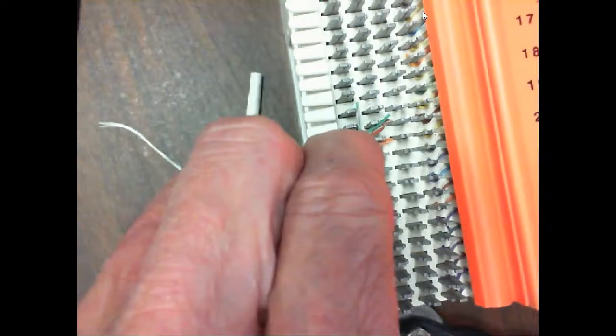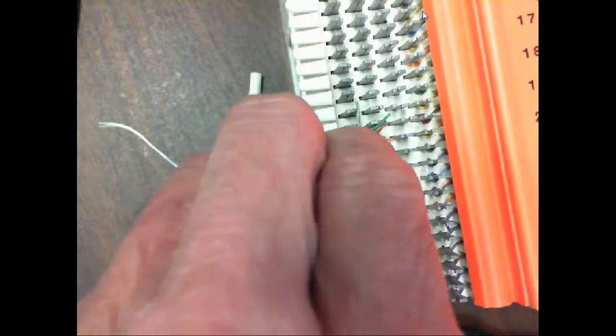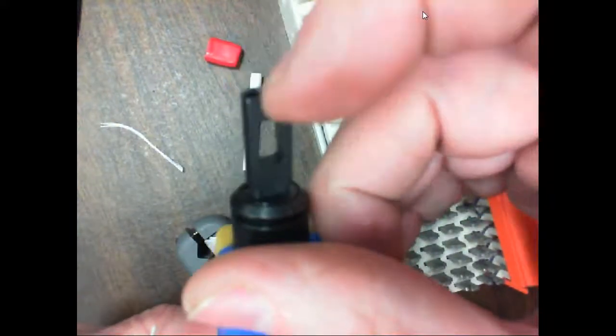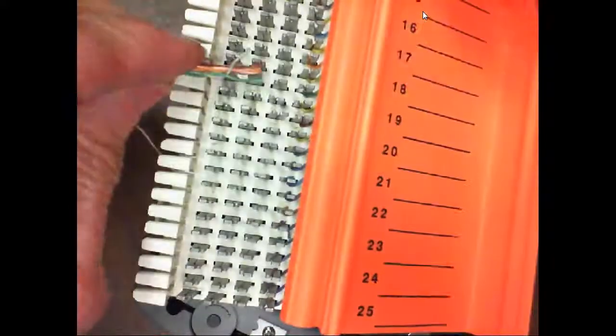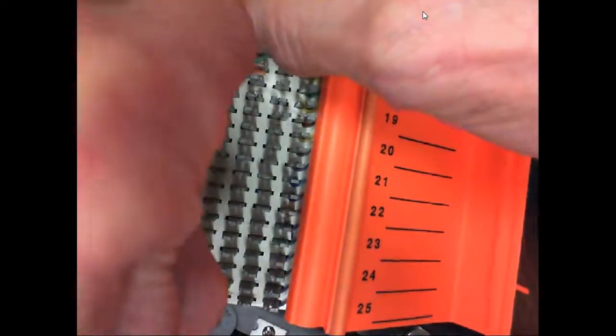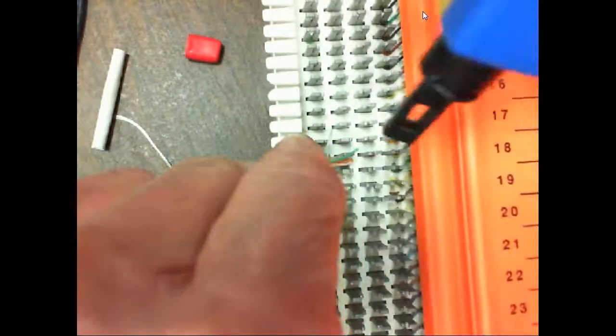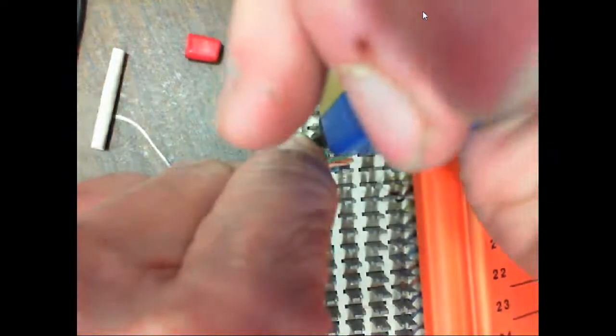And then we take our punch down right here, which is a 66 block. When you notice the punch down, it's got a blade on one side and it's flat on the other. What we want to do is make sure we turn the blade away, toward the end that's sticking out. See what I'm talking about? Yes or no? Okay, then we come down, we push it down.